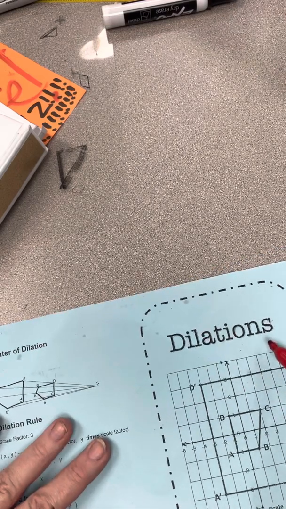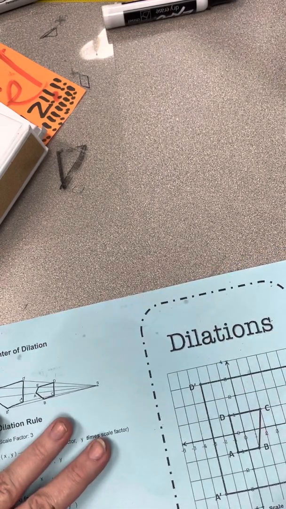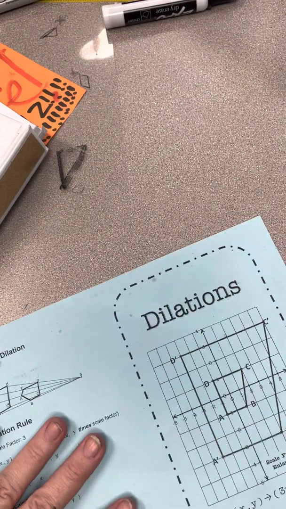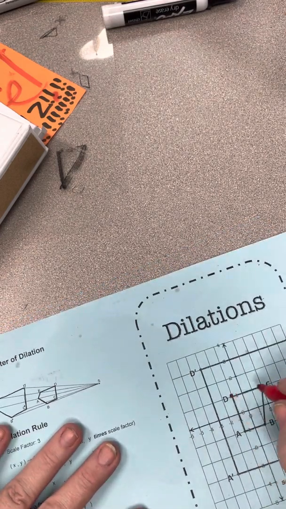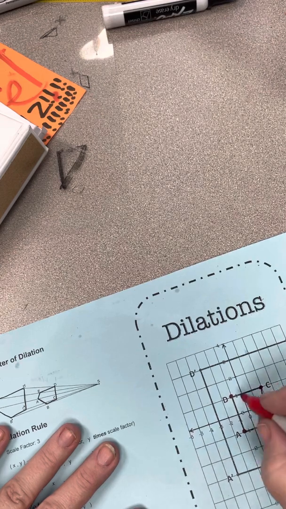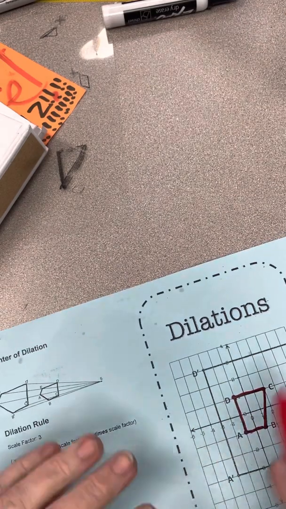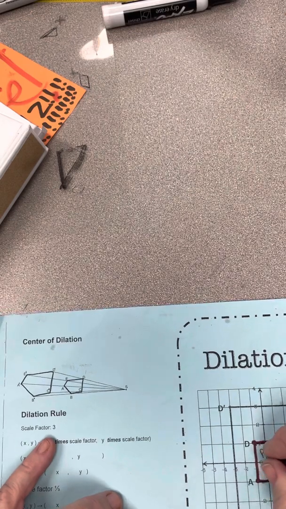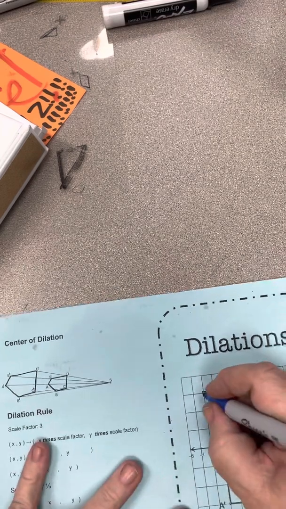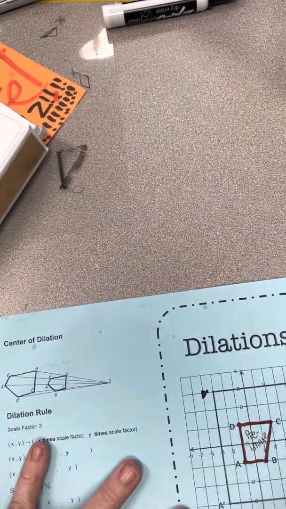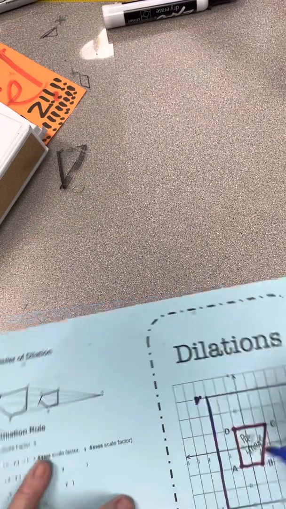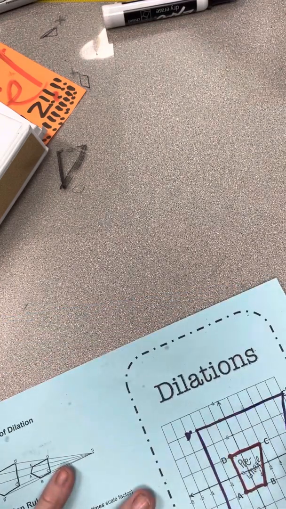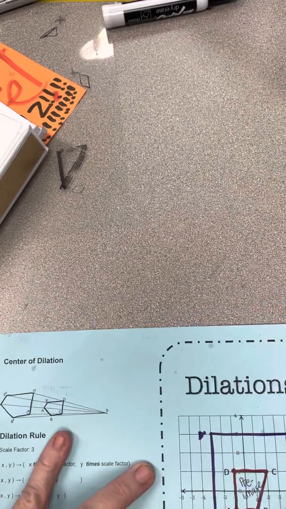So, dilations. If I look at these two figures, which is my pre-image? Can you tell? This is my pre-image because it just has A, B, C, and D. I'm going to highlight it red. This is my original. I know that because this has my little prime marks on it. So this is my, darn, this is going to bleed through. Oh well. All right, this is my image.